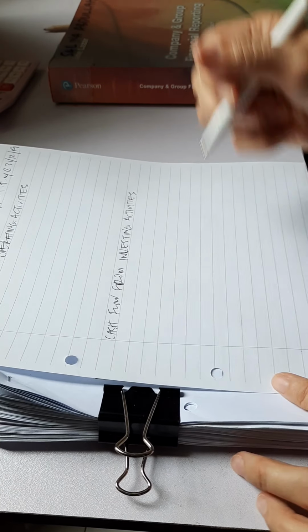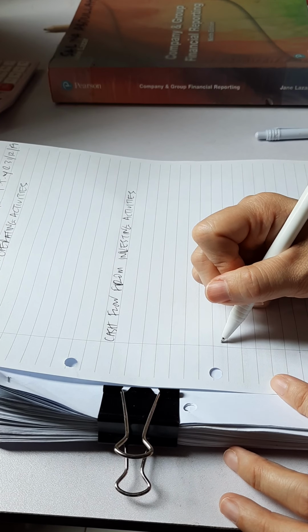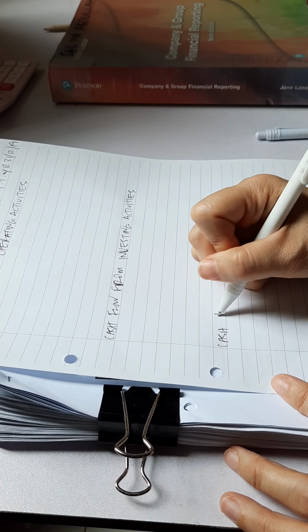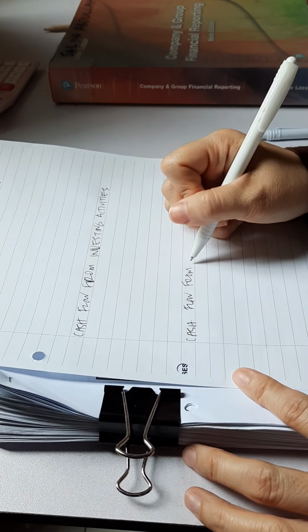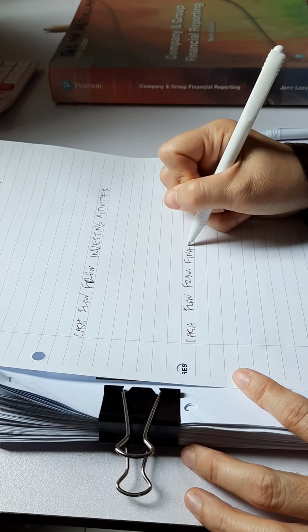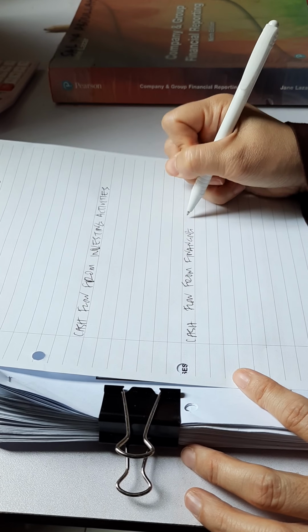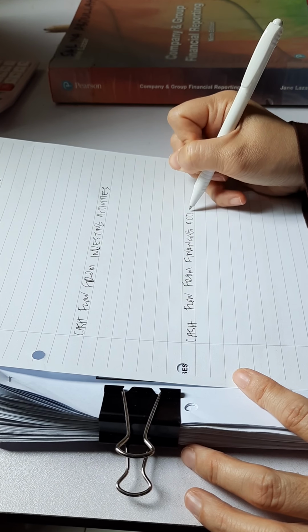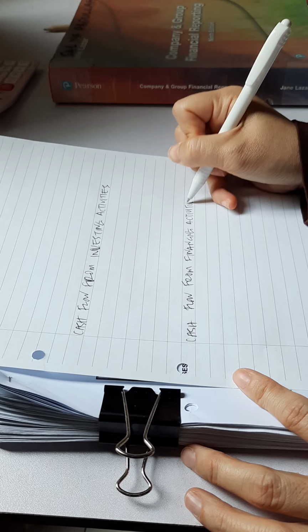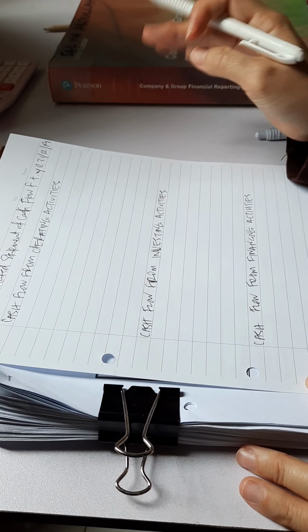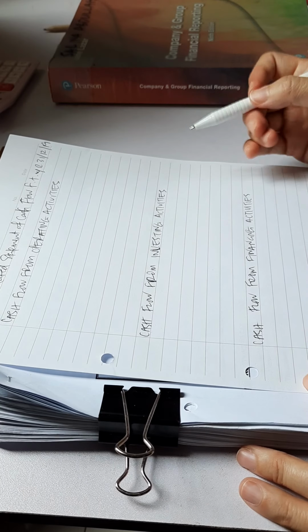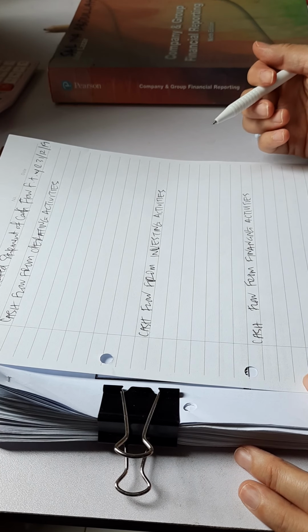Then after that we have the third category, cash flow from financing activities. So just write all these titles. Don't wait until you spend your time to finish cash flow from operating. No, you just write. You basically just estimate a few lines. It's okay to have extra lines.